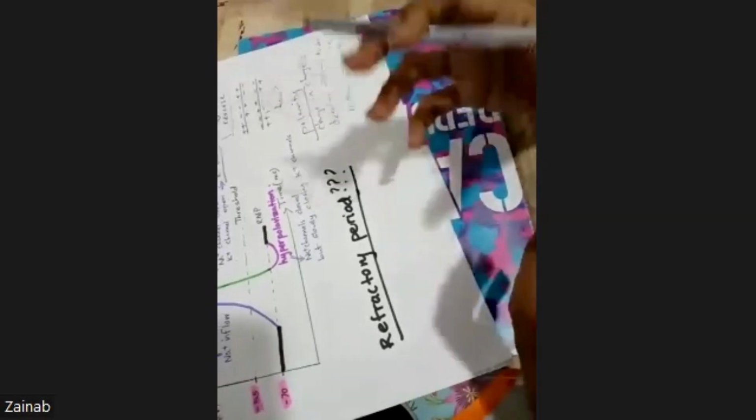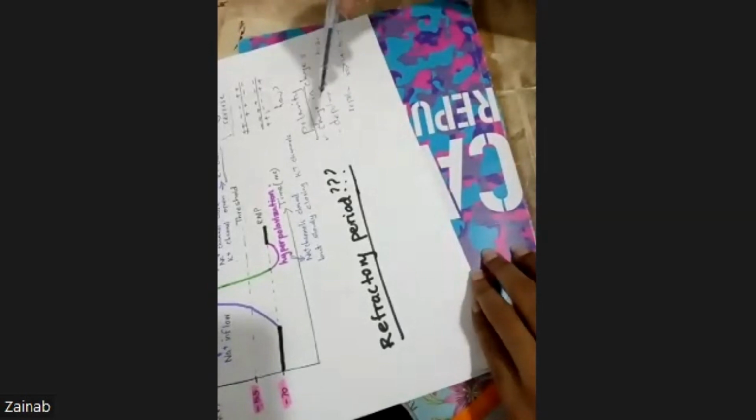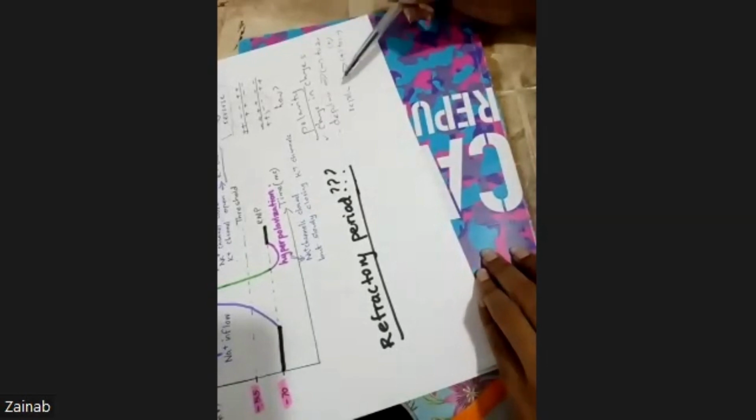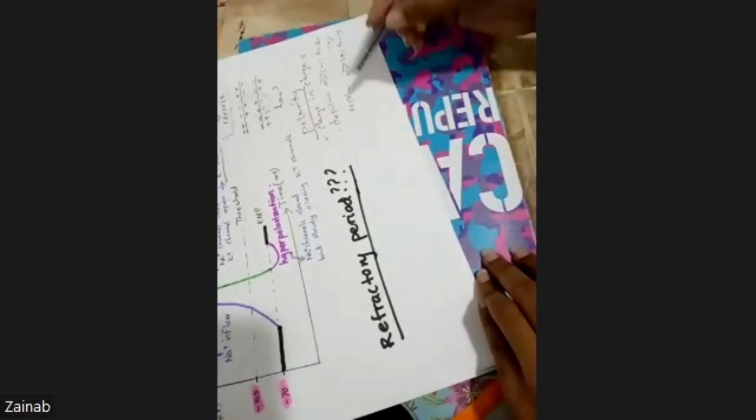Polarity means change in charges. Okay, then depolarization means we are moving further to positive, that means near to zero or near to positive. Repolarization means we are moving from positive to negative, again to the polarity. We are moving back to a minus.